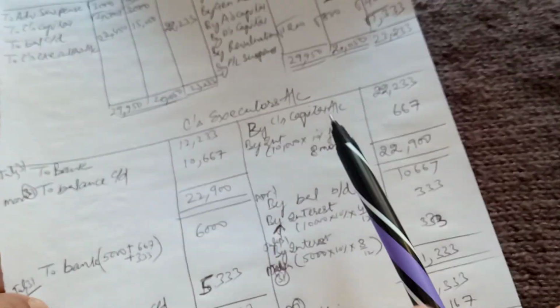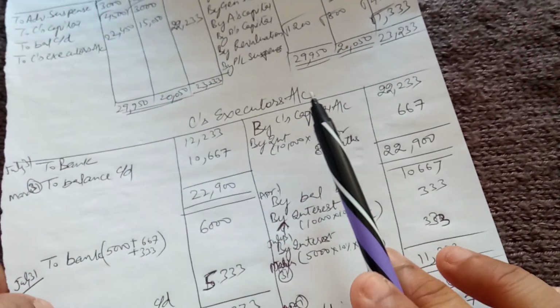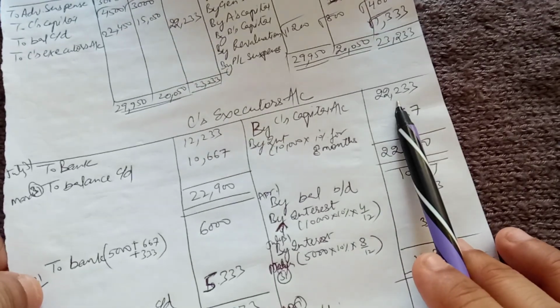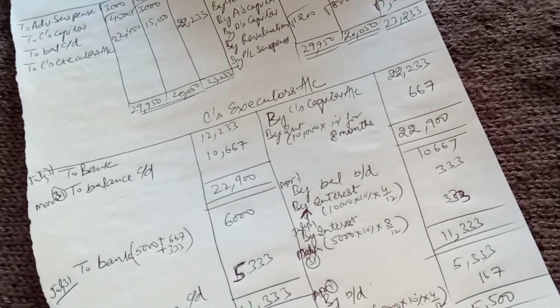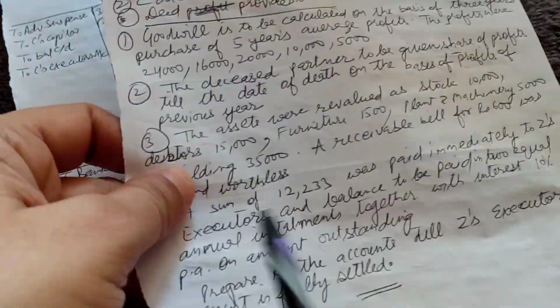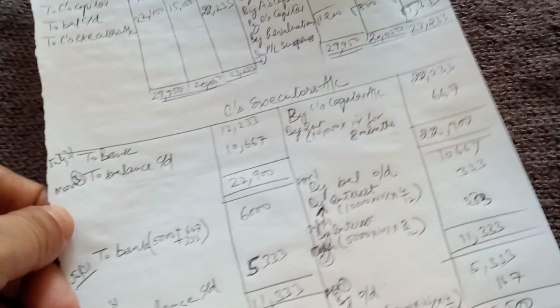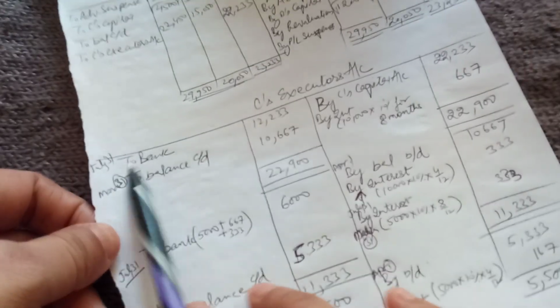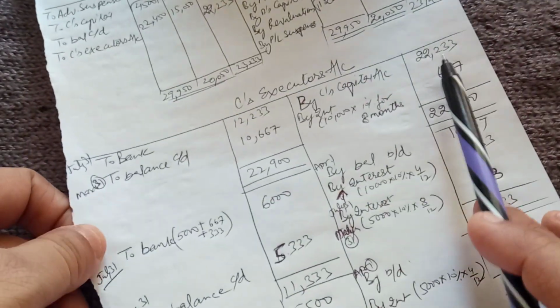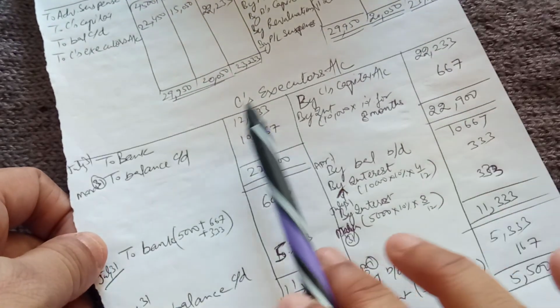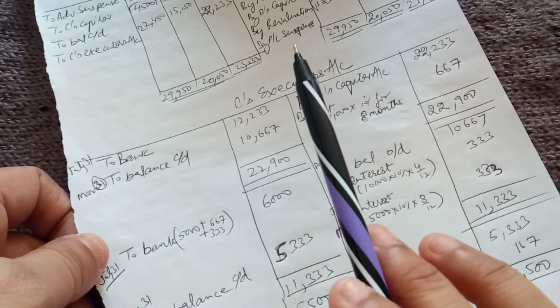Now here balance is transferred. We told in the question that we will pay a sum of 12,233 immediately to the executors. So we will pay to the executor this amount, and 22,233 minus 12,233, 10,000 is left.